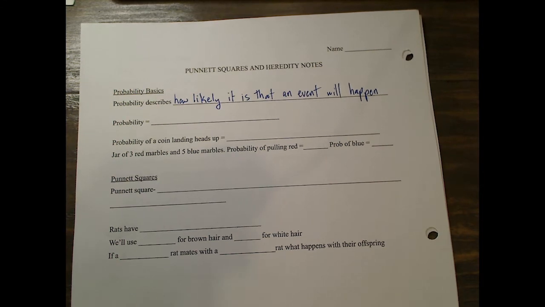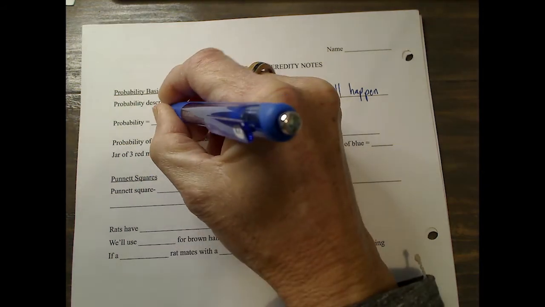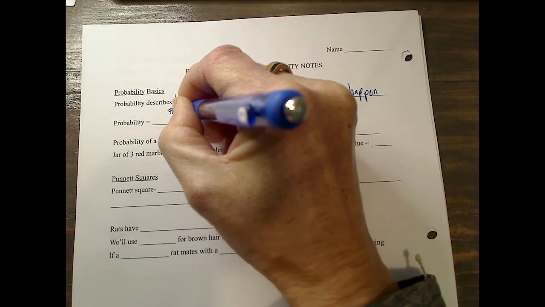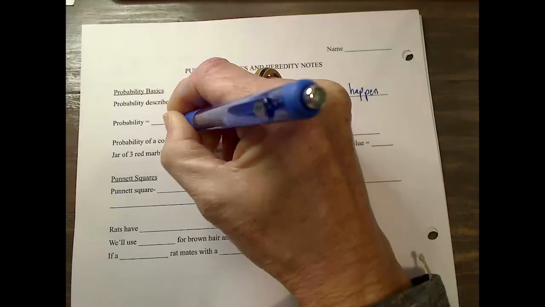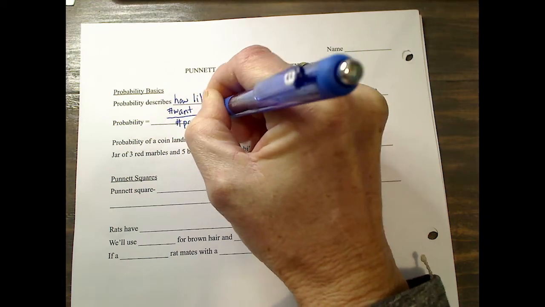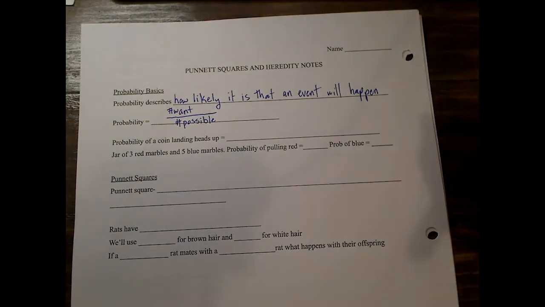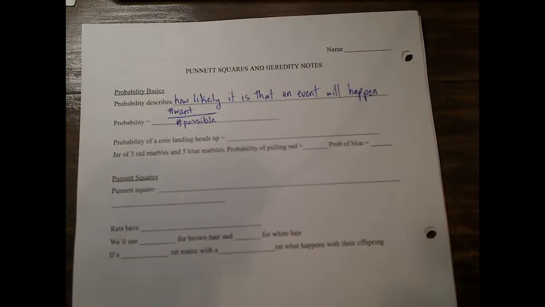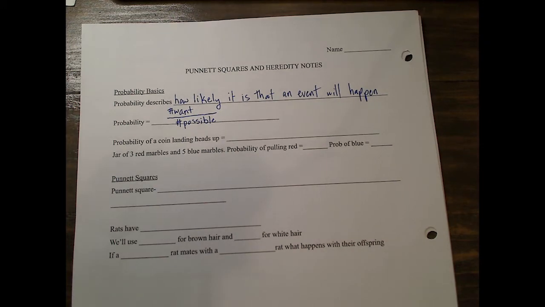And we get that number through a ratio. And that ratio is the number that you want over the number possible. And we usually change that into a percent. So the number that you want over the number possible, that means that the event that you want to happen, that's your want, the possible is how many different ways it can happen.